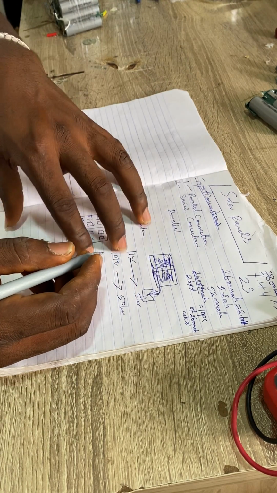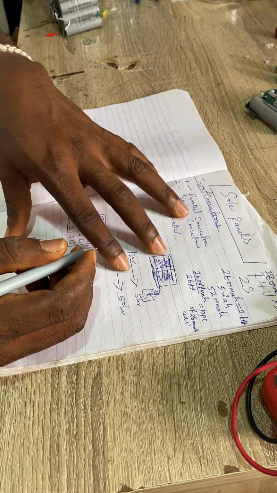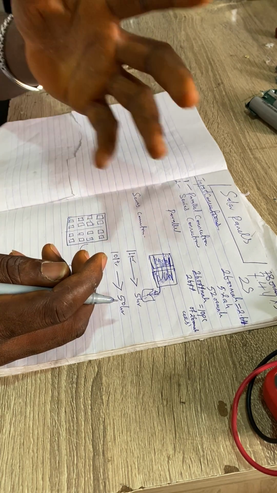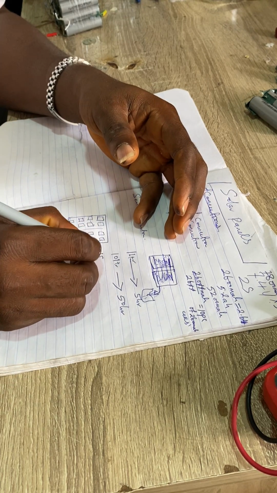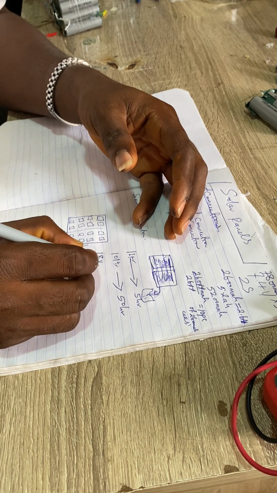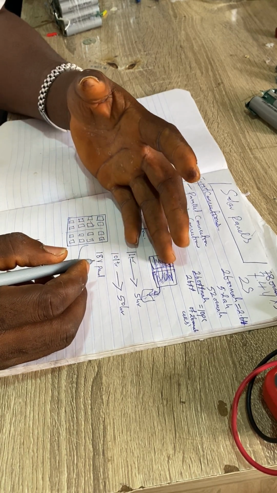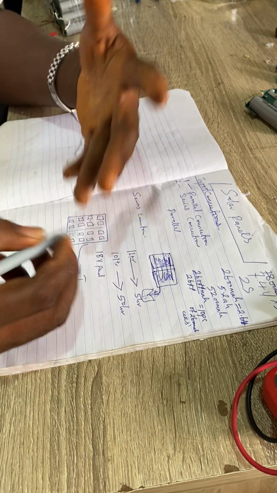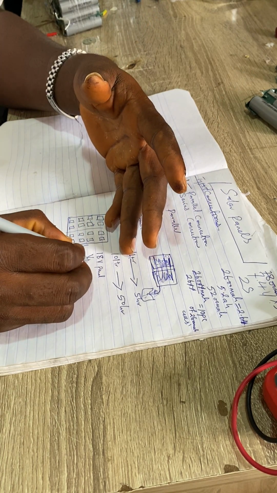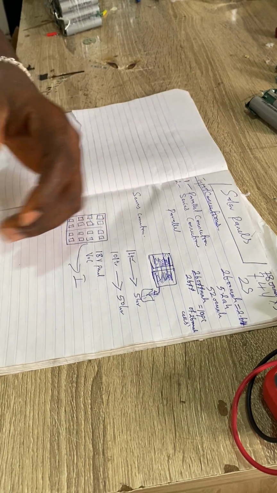Now for every solar panel, it has what? Something like a nominal voltage. Then we have some that are called 18 volt panels. Then the VOC, open circuit voltage.